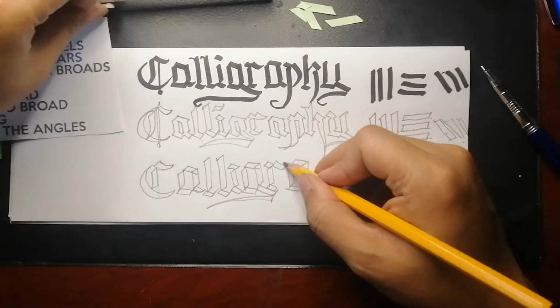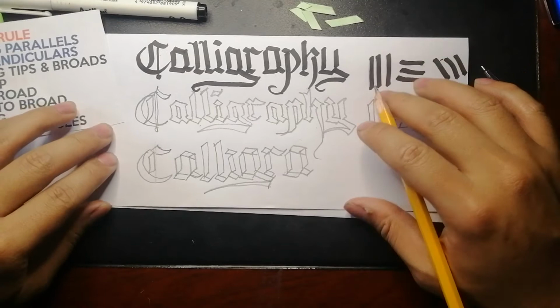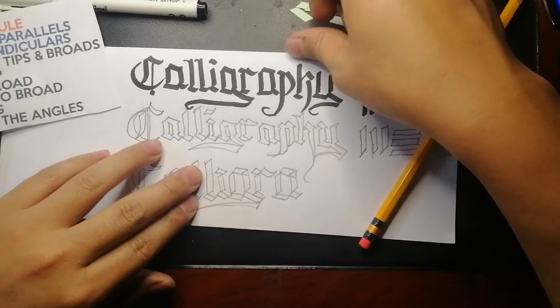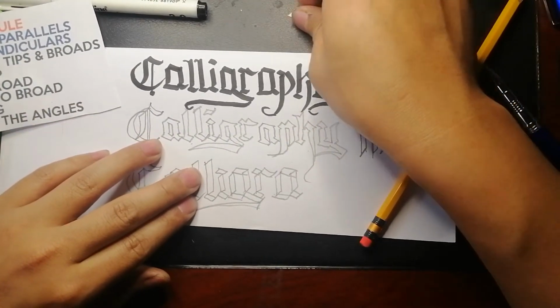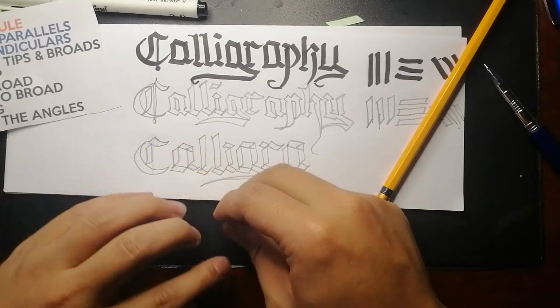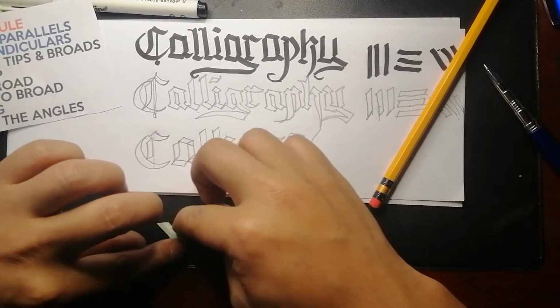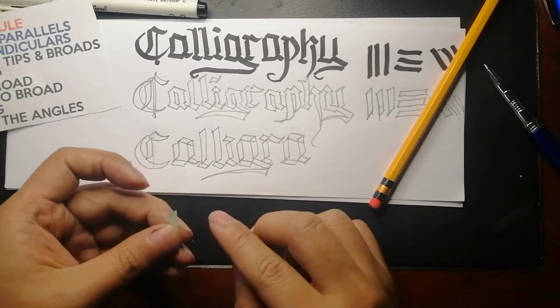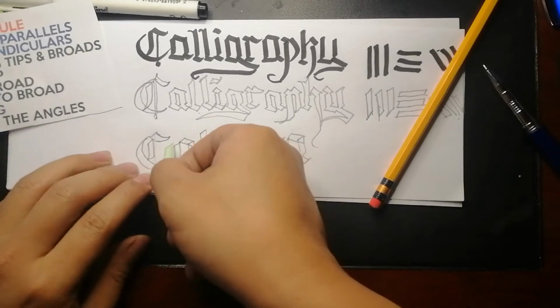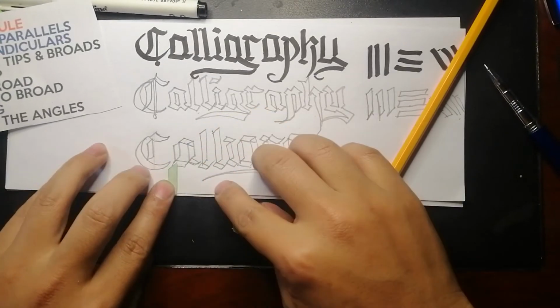Ayan, para mas maintindihan natin to, titignan natin tong ginawa kong mga vertical lines. Mga lines pala na naka 45 degrees sa taas. Okay. So, ito is parang yung vertical line niya, no? Okay, mas malaki lang kasi.